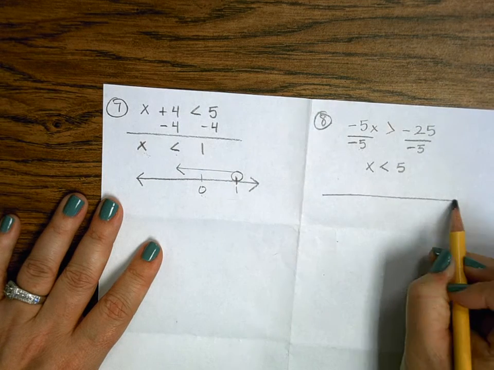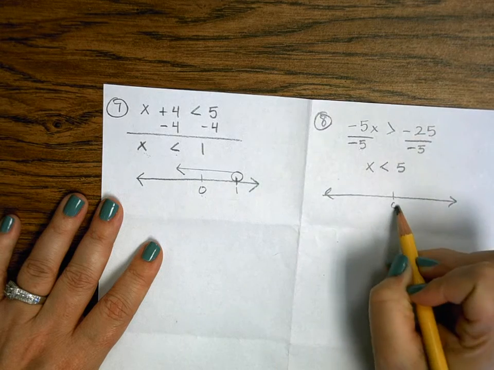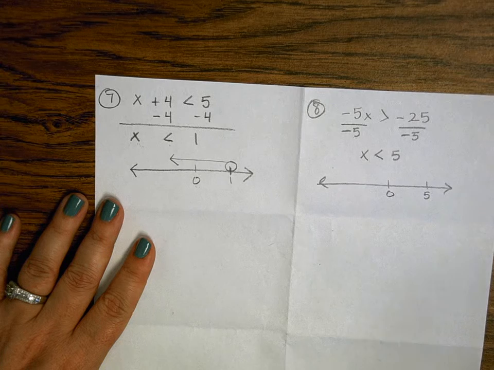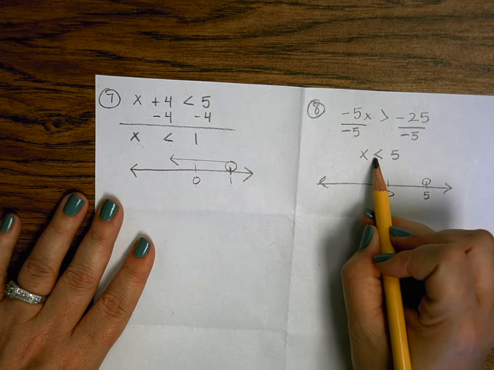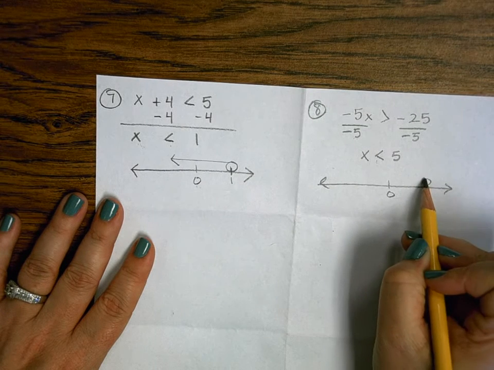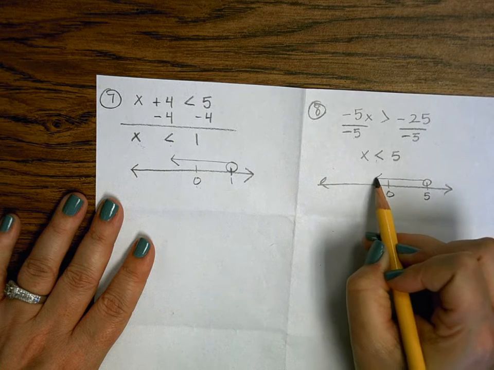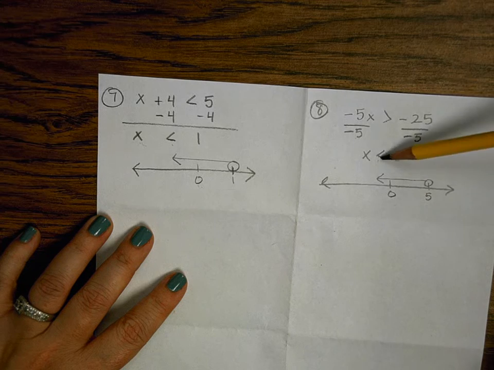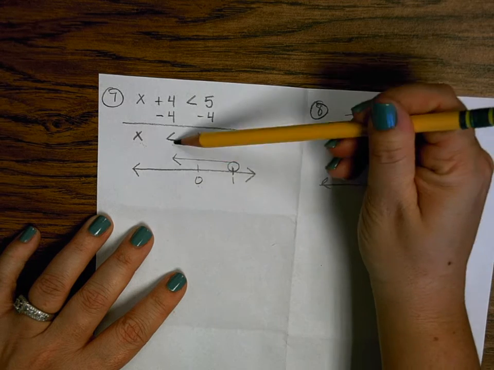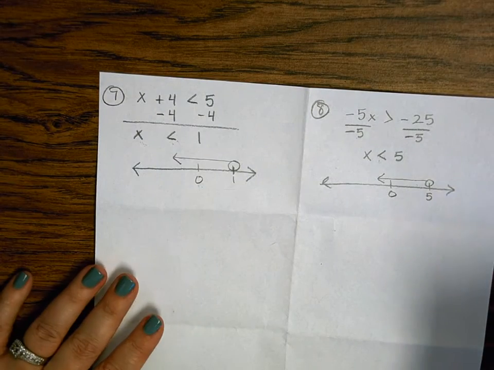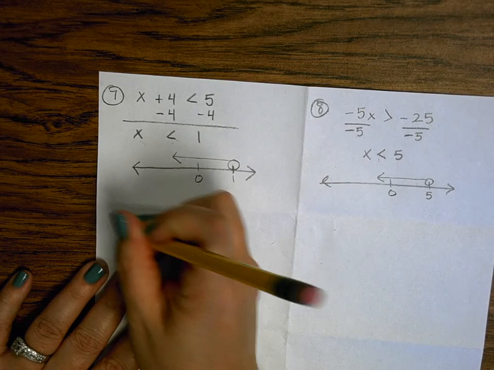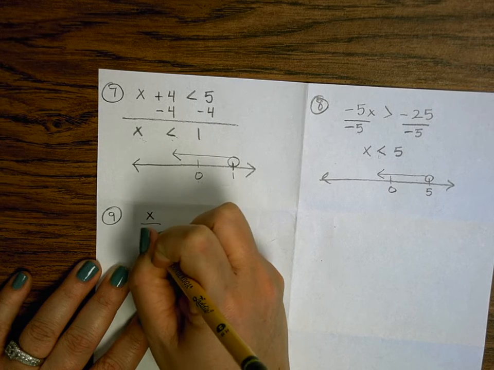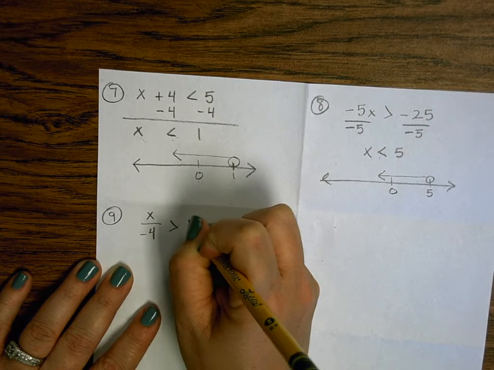So when we graph it, we have 0, we have 5, open or closed circle? Open. The arrow is pointing left towards the x, so that means this arrow also goes left. So you guys see how you can match your arrows here and here? It's kind of nice, right?